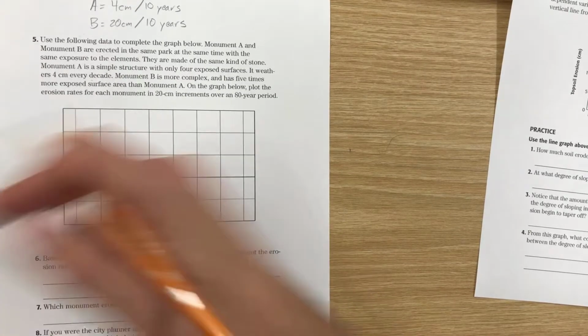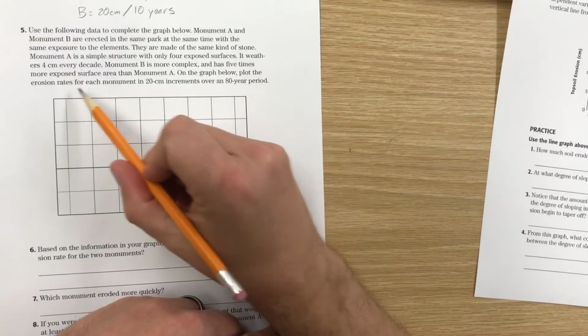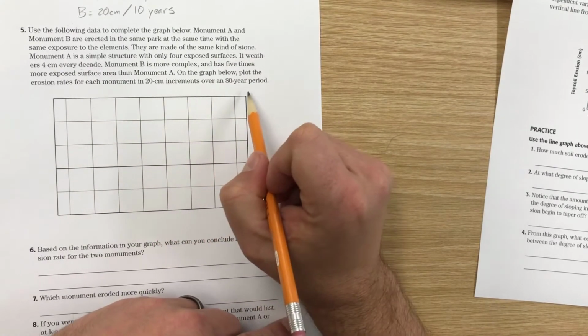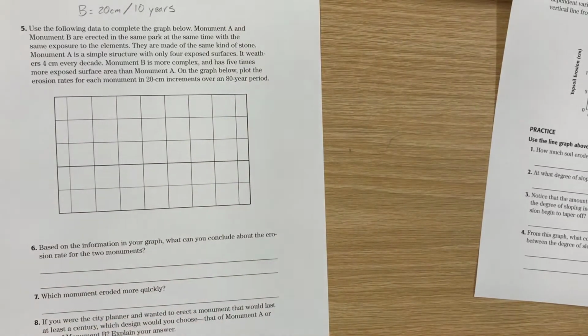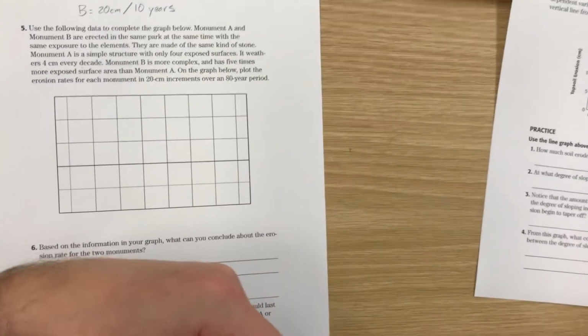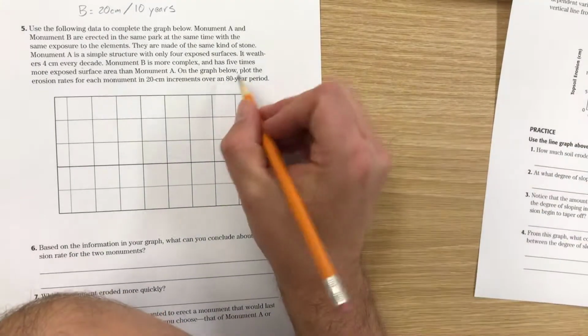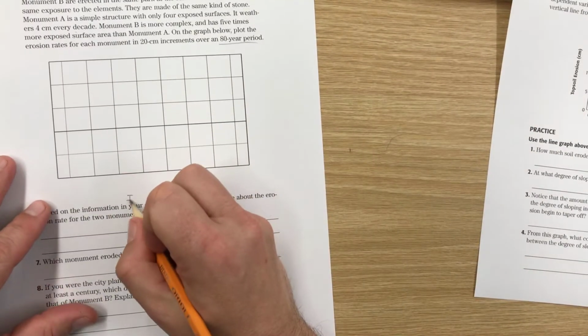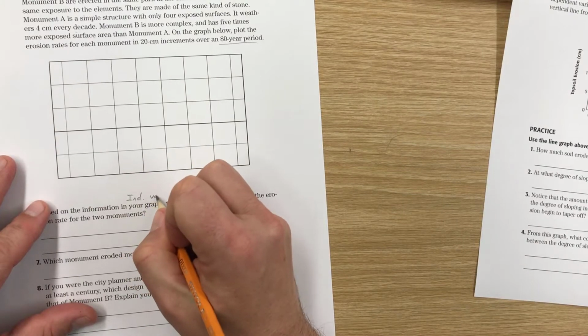Now we have to plot that on the graph, and it says to use 20 centimeter increments over an 80-year period. So our independent variable, the one that we control, is the time. So that one, remember, independent is going to go on the bottom.